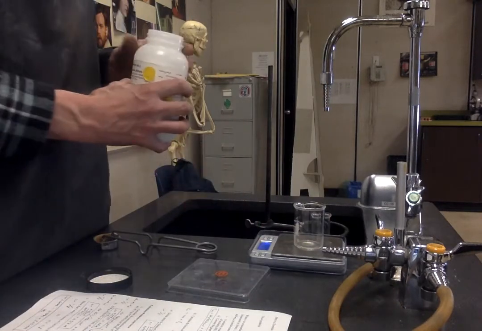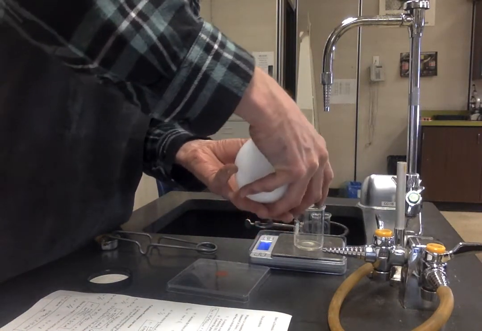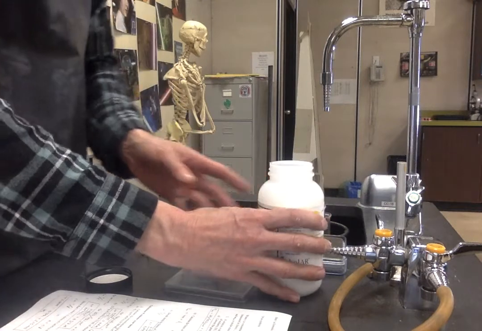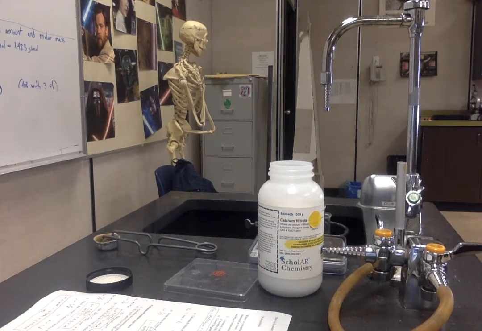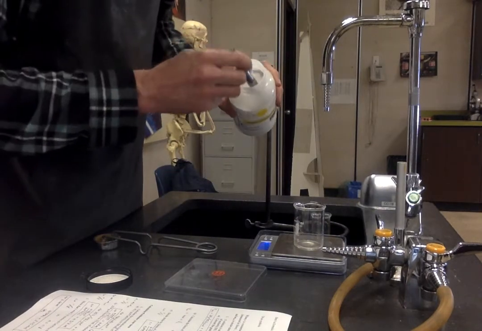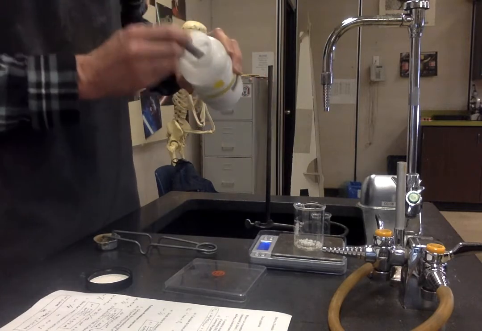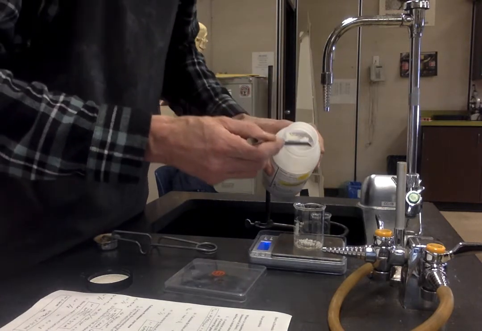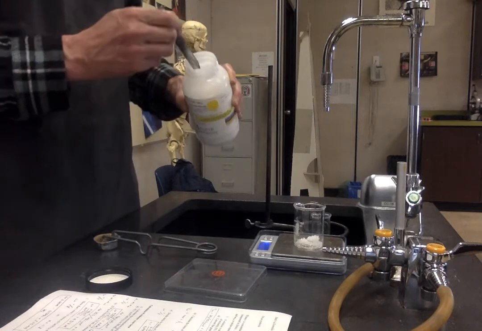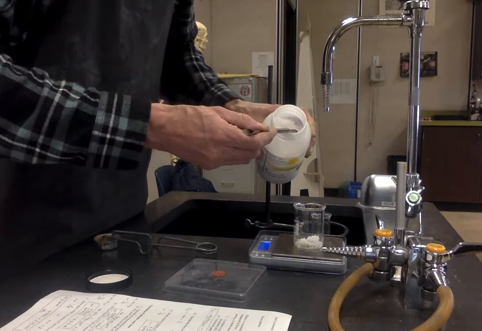So I have a beaker. I put it on the scale. I don't want to spill a strong oxidizer all over the place. If you ever work with nitrate salts, one thing you'll find about them is, well, for one thing, they're very strong oxidizers.